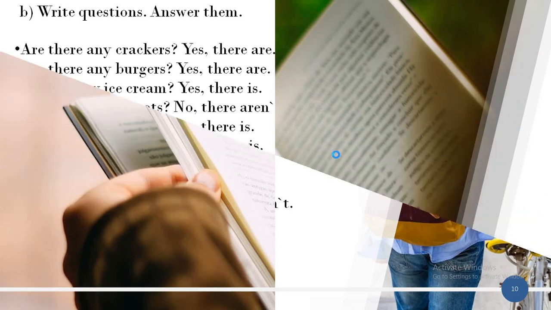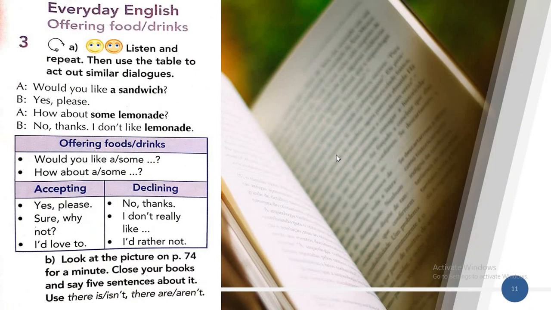And now let's move to 3. Offering food and drinks. So we will learn how to offer the food and drinks. So it's very easy. Just keep your eye on the video and on the explanation. So listen and repeat, then use the table to act out similar dialogue.